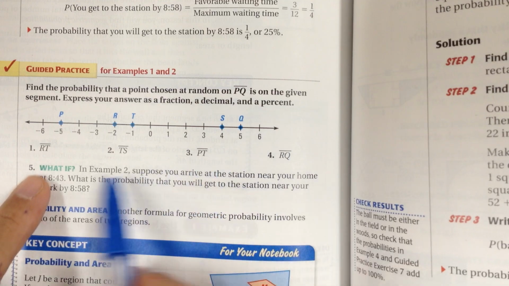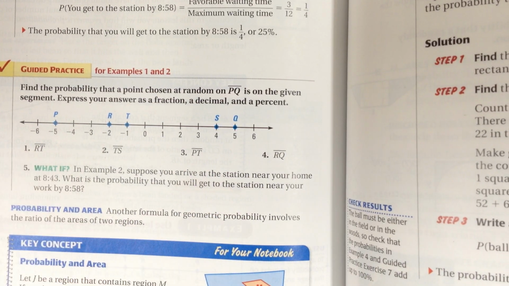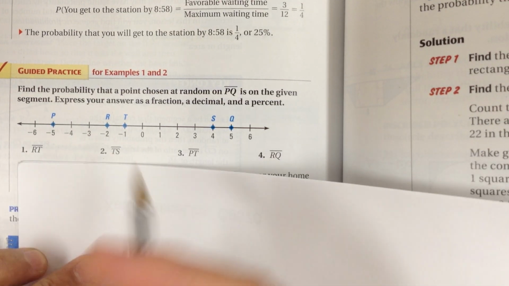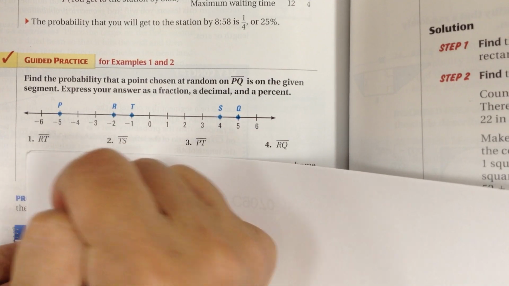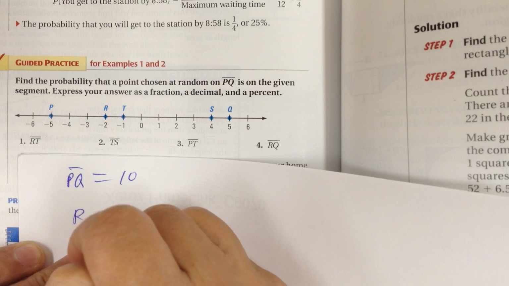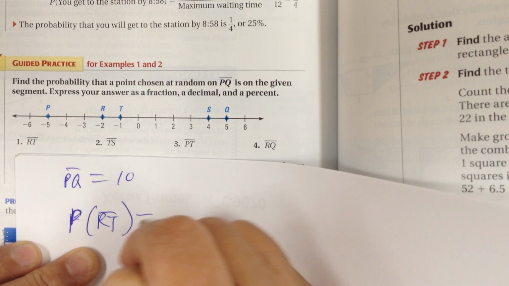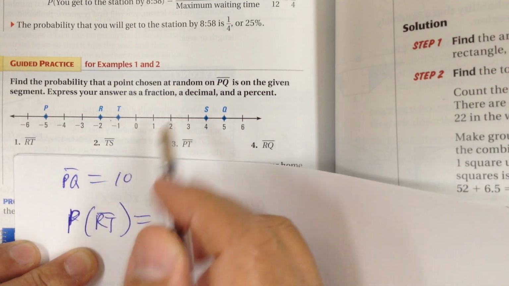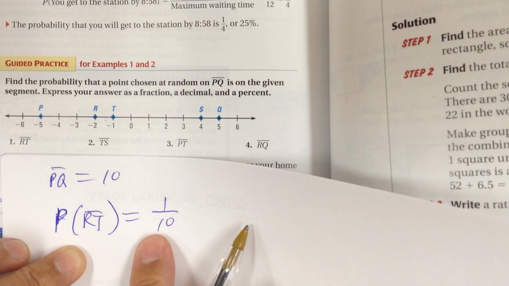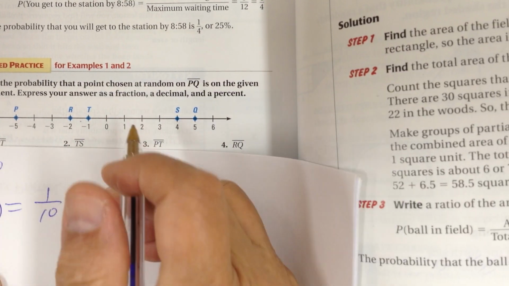PQ is equal to 10. So the probability of RT, which is 1, is 1 over 10. So this is number 1.